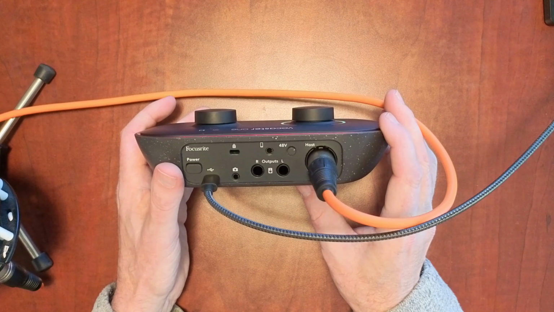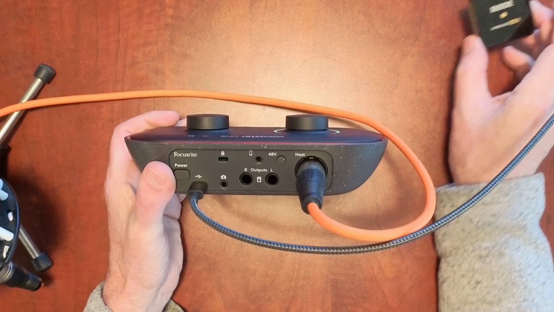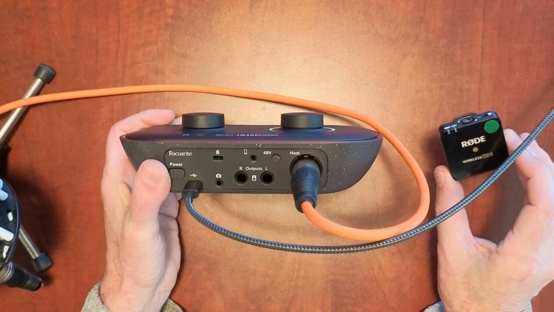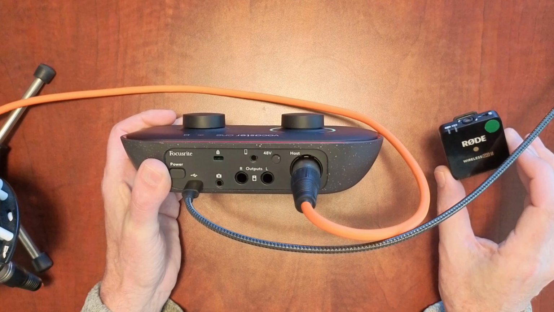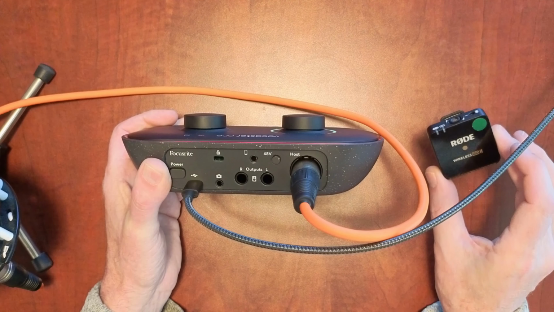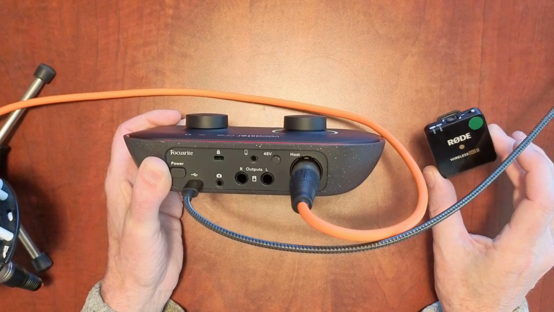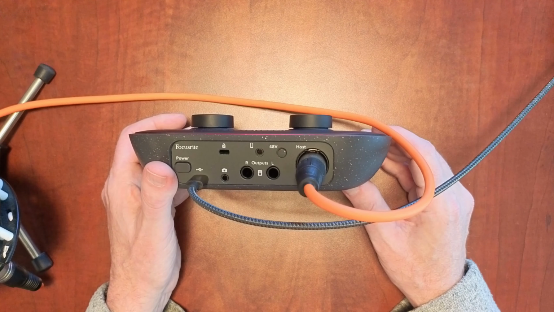The other nice feature of having this camera record output is that if you have one of the 2 transmitter, 1 receiver setups from Rode or other manufacturers that are capable of recording internally, you can just connect your recording transmitter to that little 3.5 millimeter output, and then basically this device becomes a recorder as well as an interface.